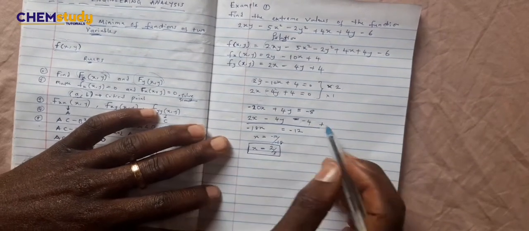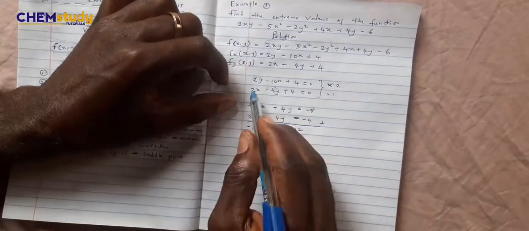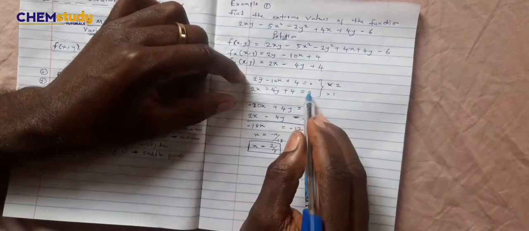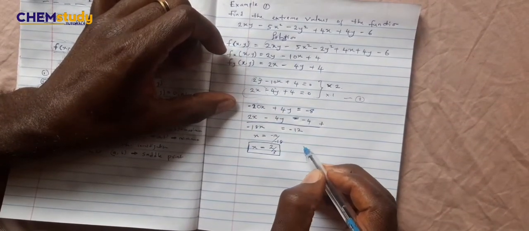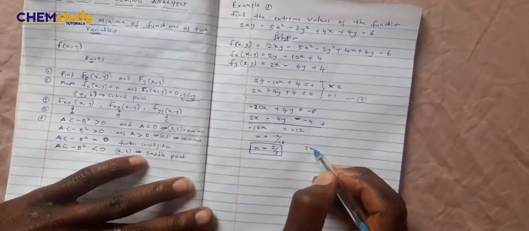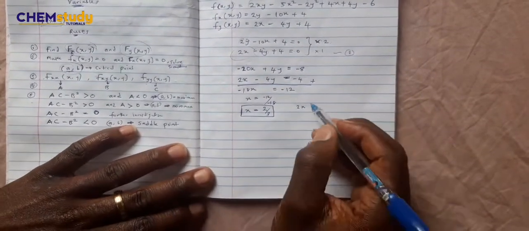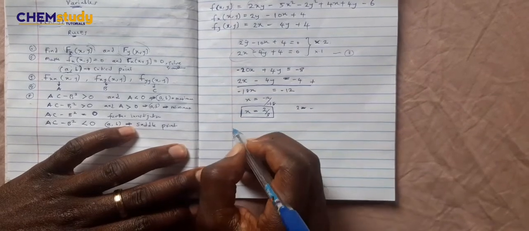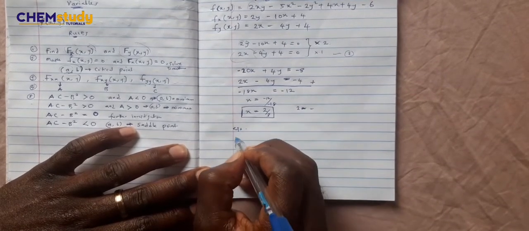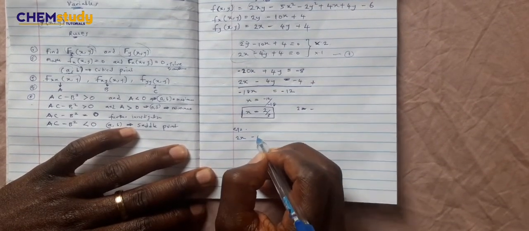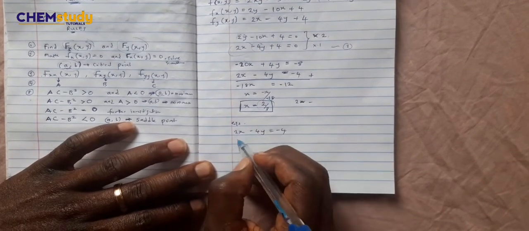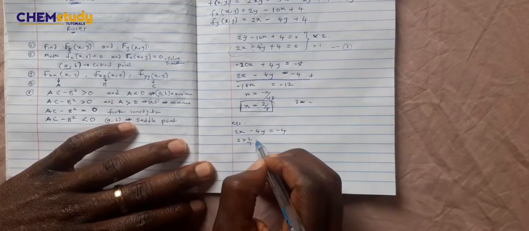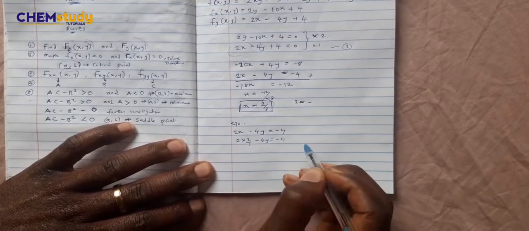Now how do you find y? You just put it into any of the equations. Since x is 2 over 3, let me put it into equation 2: 2x minus 4y is equal to minus 4. So 2 times 2 over 3 minus 4y is equal to minus 4.